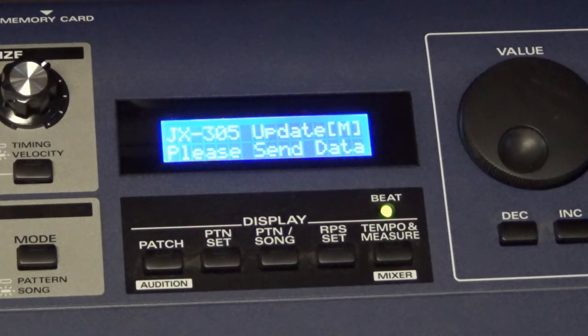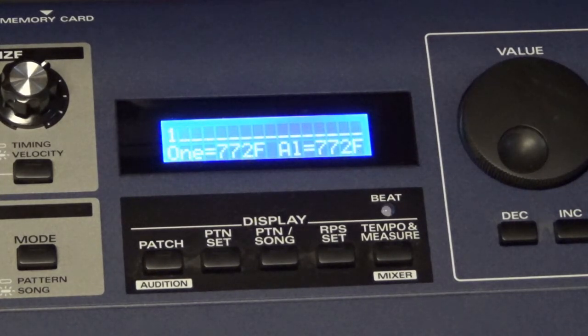Alright, coming up on the end here. Alright, complete. One block. There is your checksum. Okay.